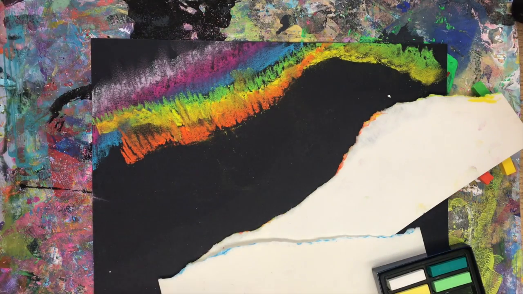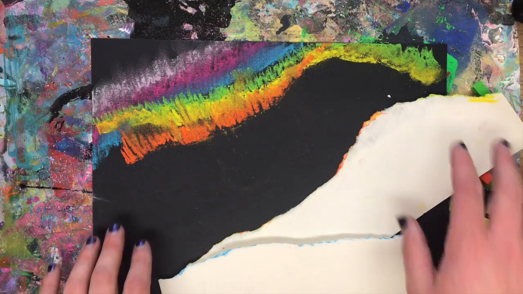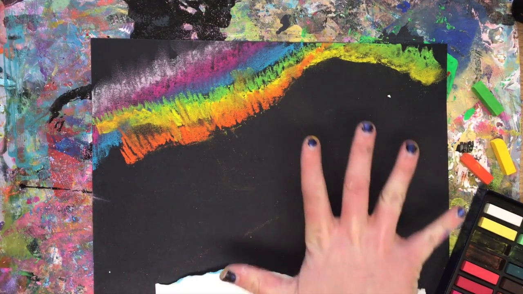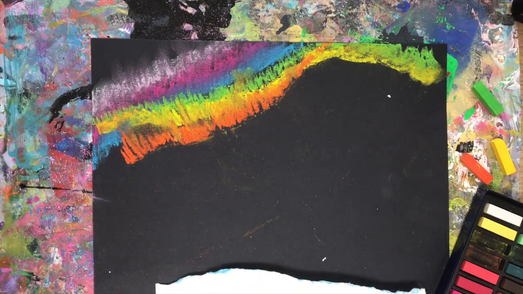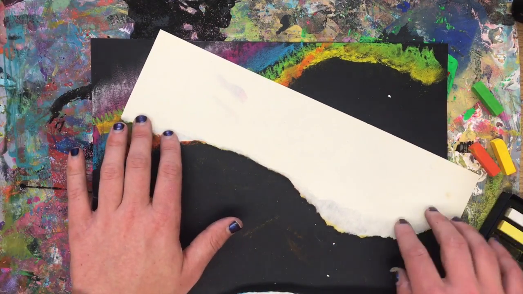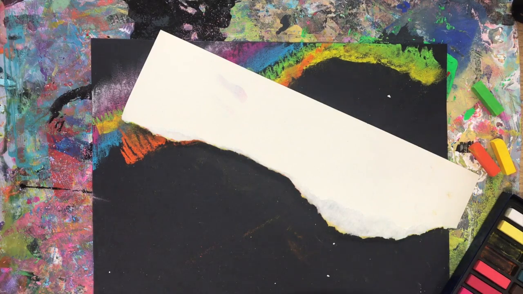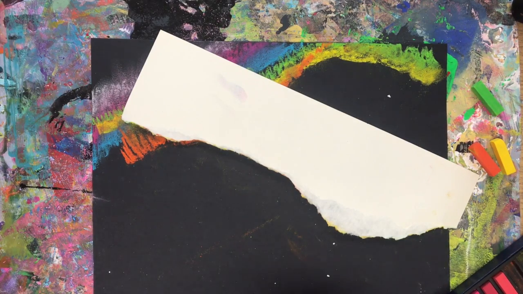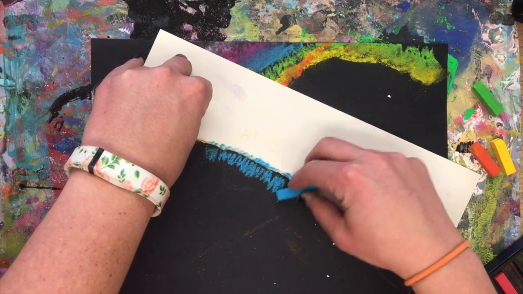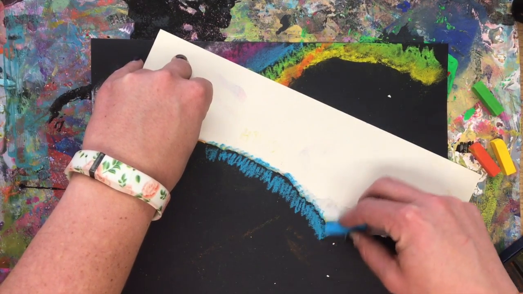Alright, so now I'm getting some kind of cool color combinations happening, but the key thing is here, we don't want to cover up our entire background color, whatever one that is. So I'm going to go ahead and flip this, and I'm going to start working this direction a little bit, and maybe I'm going to repeat some of the colors that I've already used to kind of make it look like it belongs together a little bit, and then maybe I might use some new combinations as well.